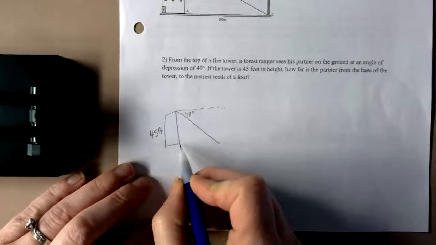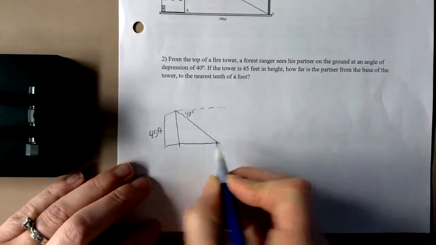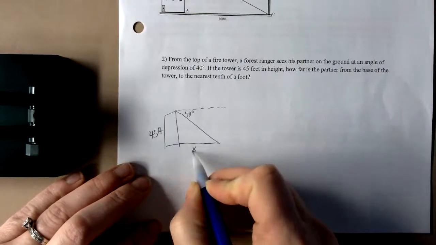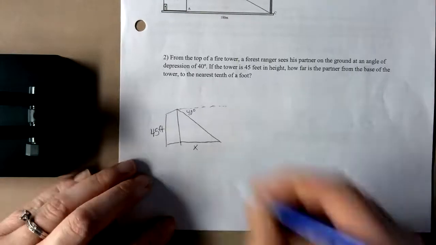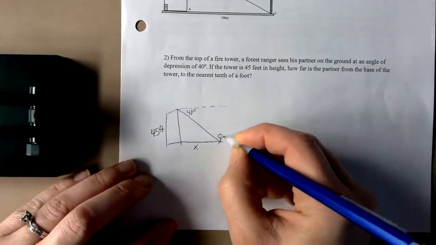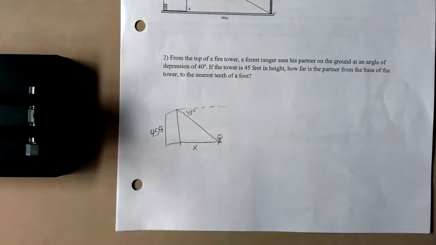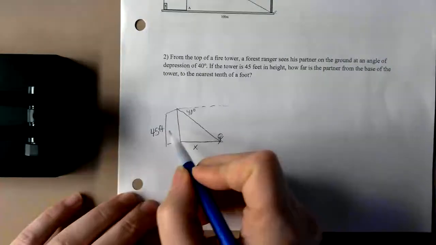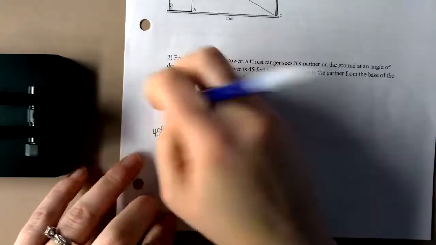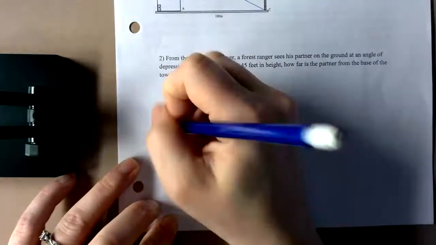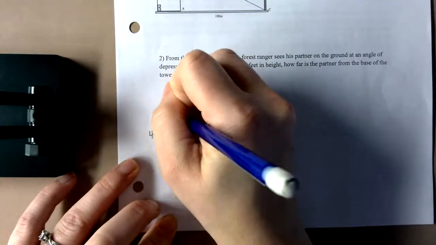So if this is the base of the tower, we need to find this side here, so we'll call that X. And this is where the partner is. Draw a little stick figure. So we have 45 feet here. That would be this side.